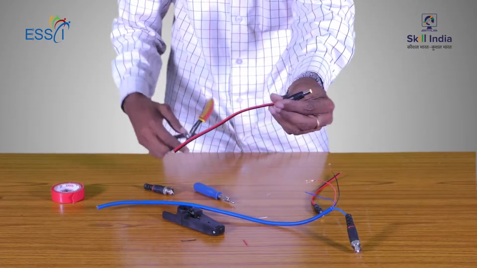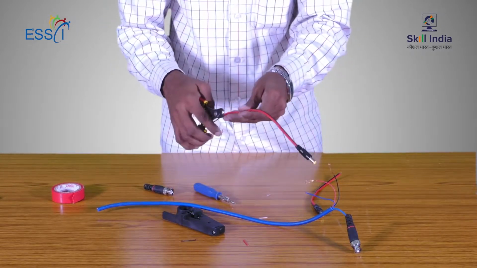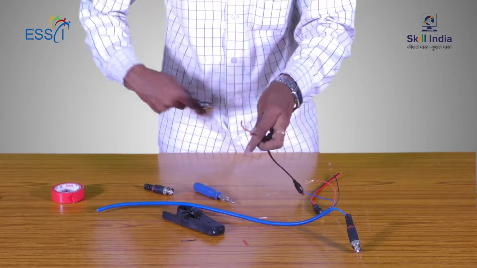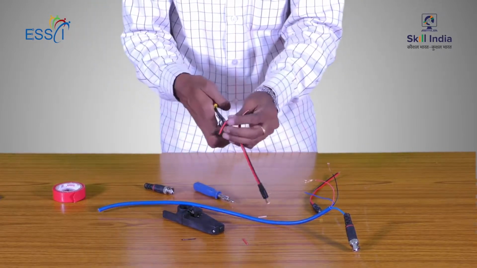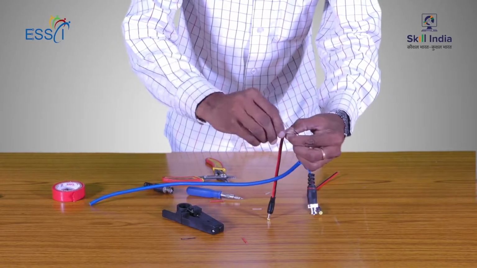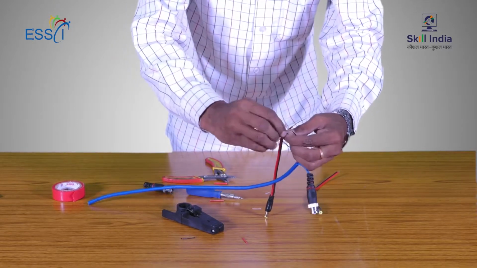This is a power pin connector, which is connected to the power cable. We peel both the power cable and the power pin connector. These both are connected and tape is wrapped around them.